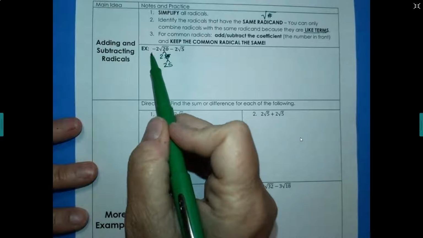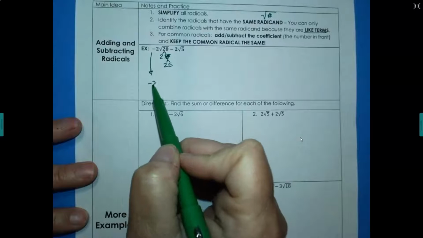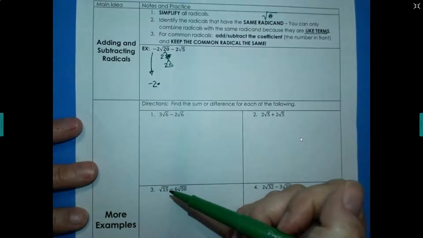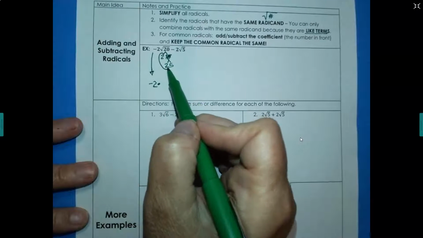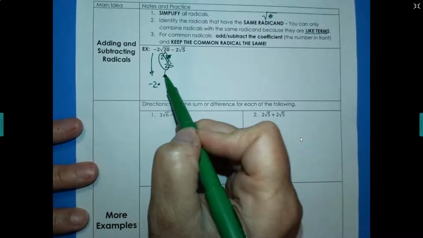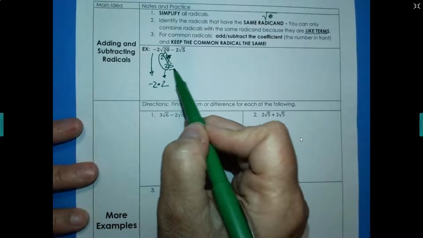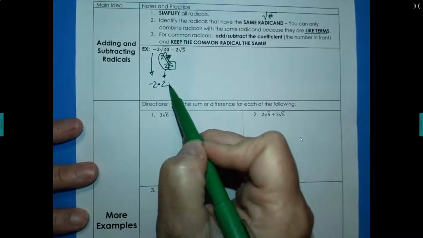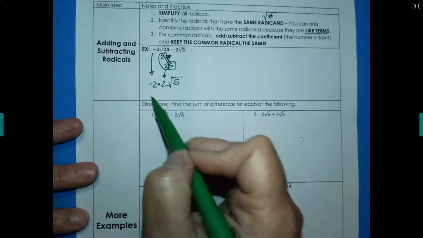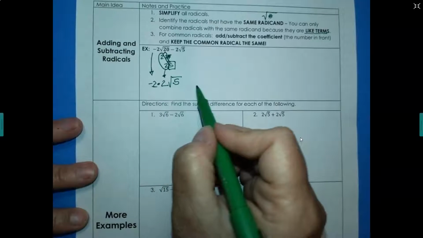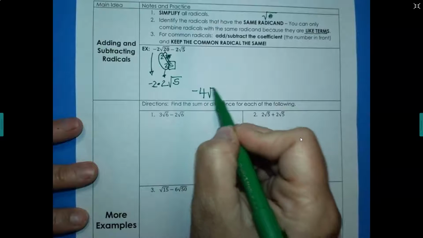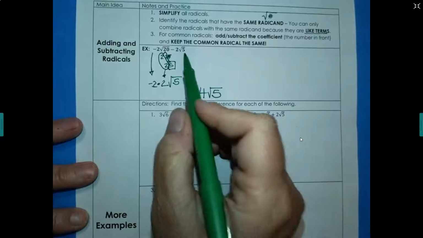So I have a coefficient out front. I'm going to bring it down, and it's going to multiply to whatever I bring out from under the radical. I have a pair of 2's right here. That means a 2 will come out, and I have a 5 right here who has to remain inside. Negative 2 times 2 is negative 4, and then I have root 5.